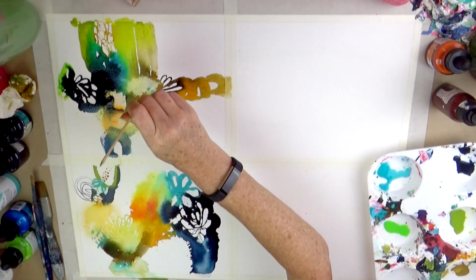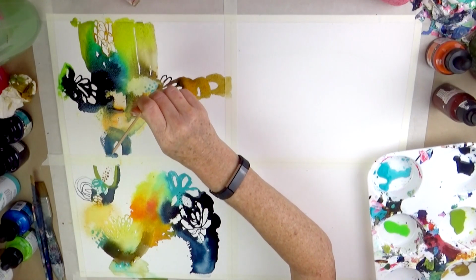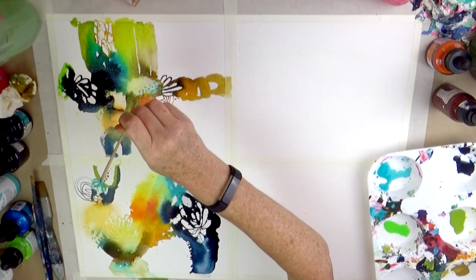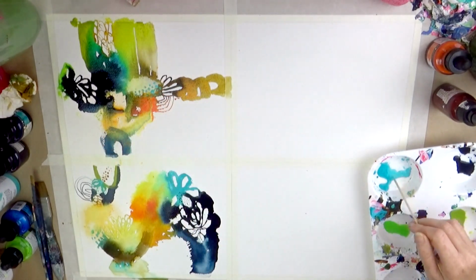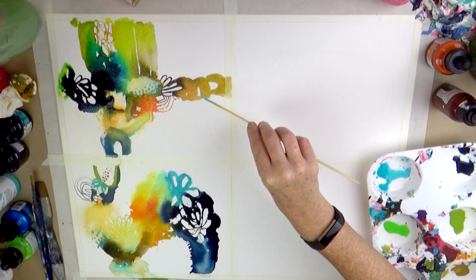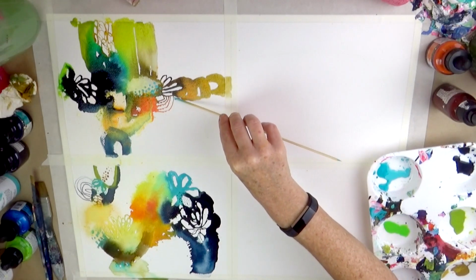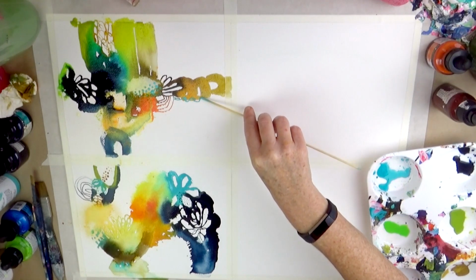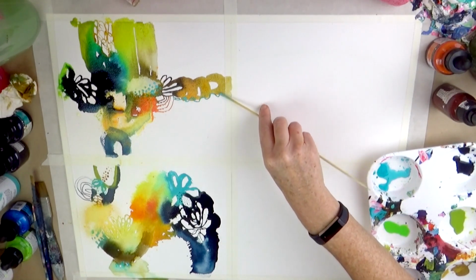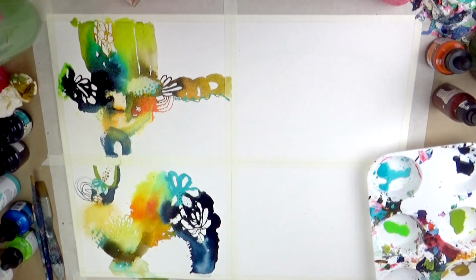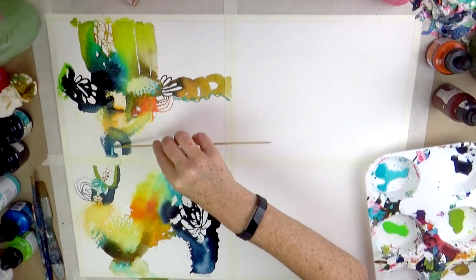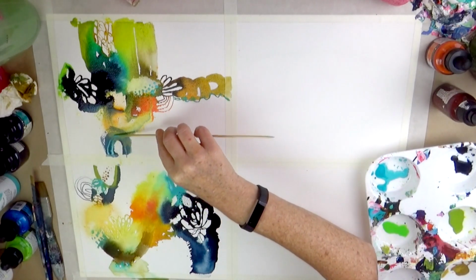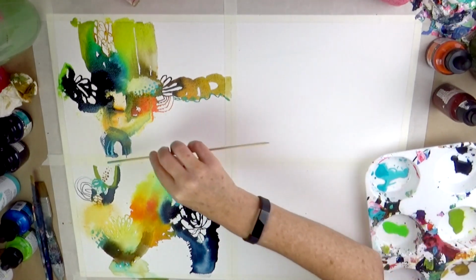So remember that you always have the choice to lift as well. And when you're creating a piece of art, it's often just as important to think about what you're taking off as it is to think about what you're putting on. So when you're lifting an area of dense color, you're creating an opportunity to create a highlight. You could be lifting with a paper towel.